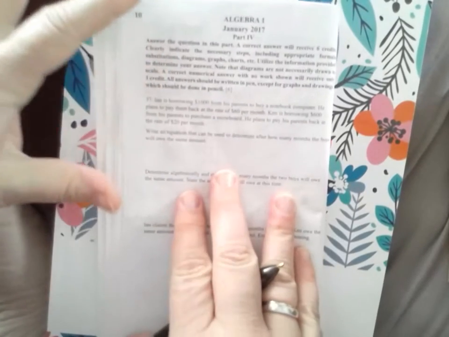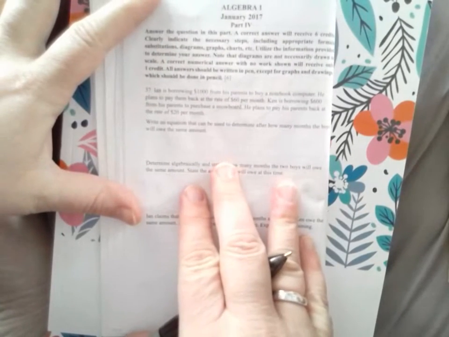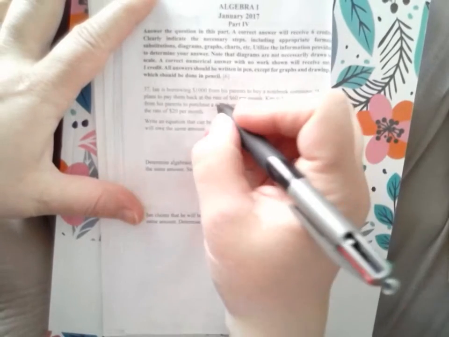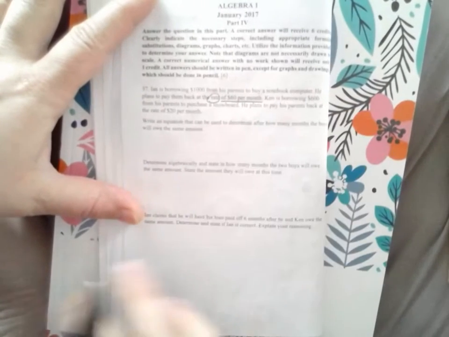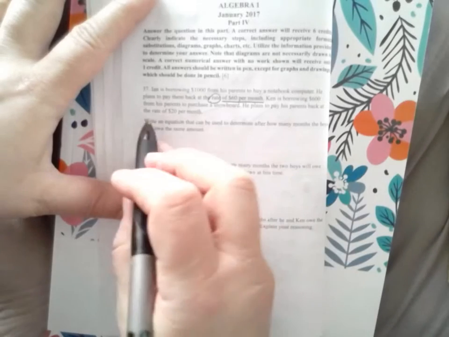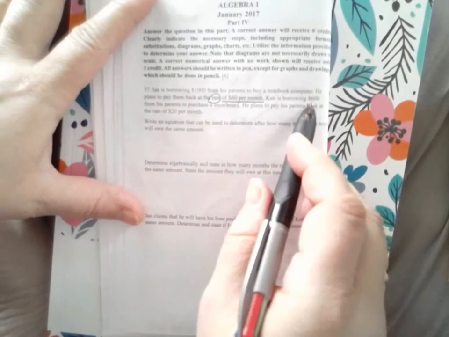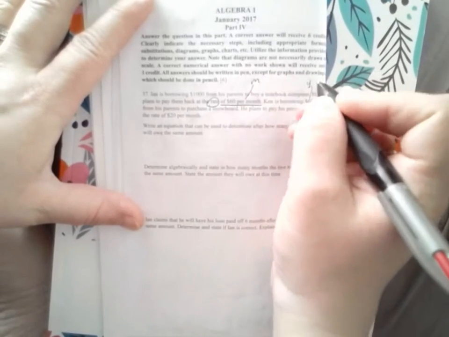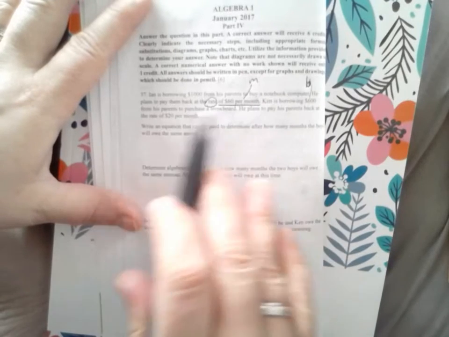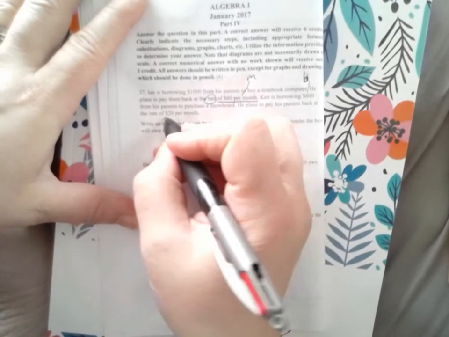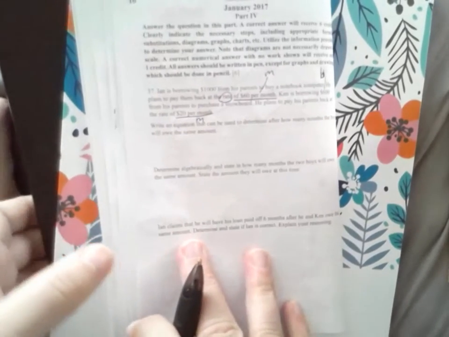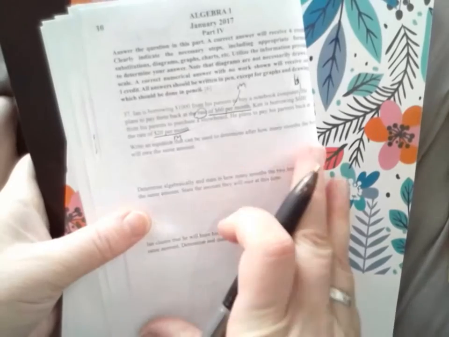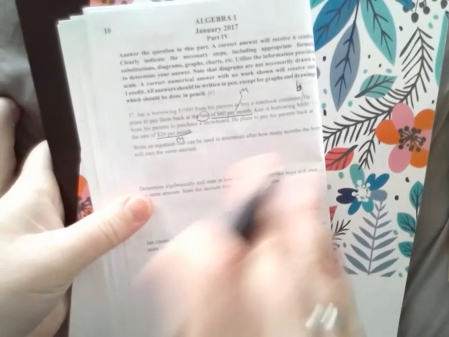Ian is borrowing $1,000 from his parents to buy a notebook computer. He plans to pay them back at a rate. Rates are slopes. 60 per month. Ken is borrowing $600 from his parents to purchase, so $600 is the initial amount. Here's your y-intercept. Here's your slope. So y-intercept is used for b. He plans to pay his parents back at a rate of $20 per month. That's another rate, so it's another slope. Write an equation that could be used to determine how many months the boys will owe the same amount.